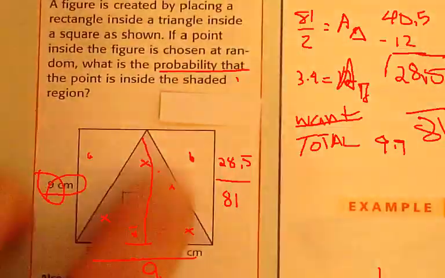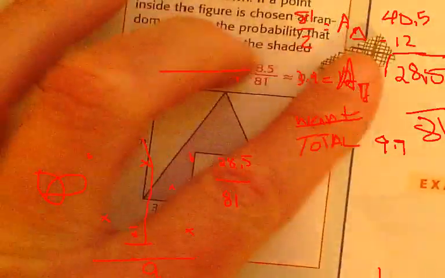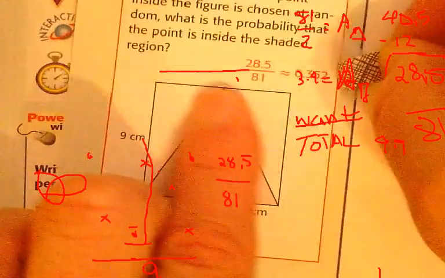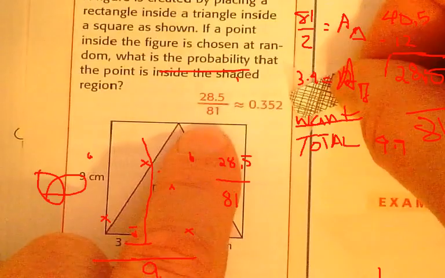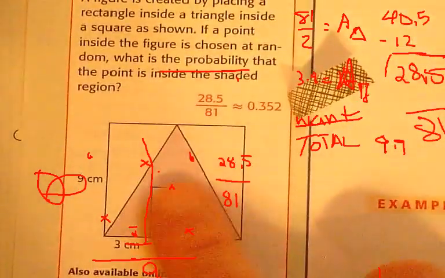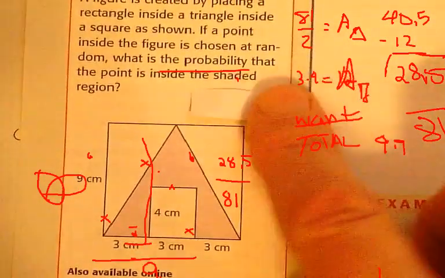35%. Hey, remember that? Let's look. 35%. Yay! Oh, you can't see that. There we go. 28.5 divided by 81. The area that you want divided by the total area.